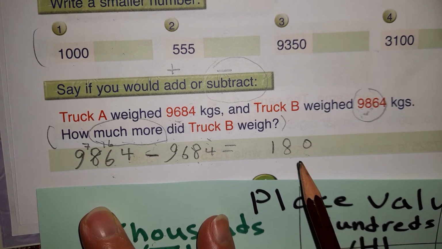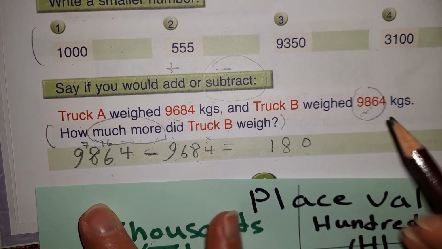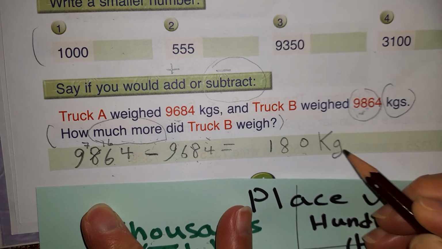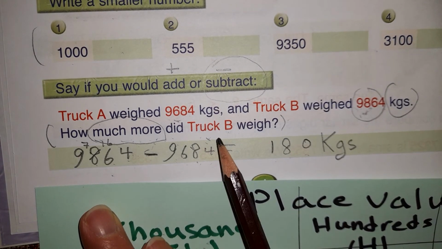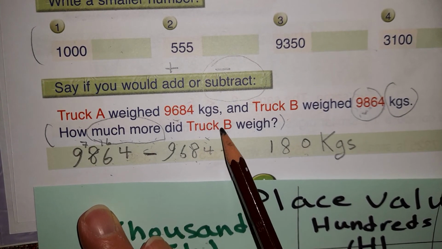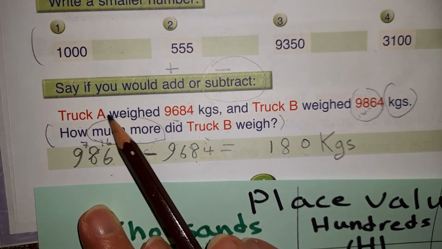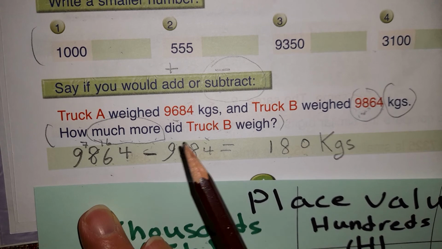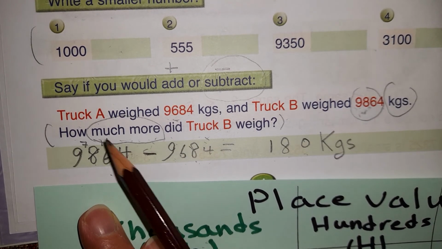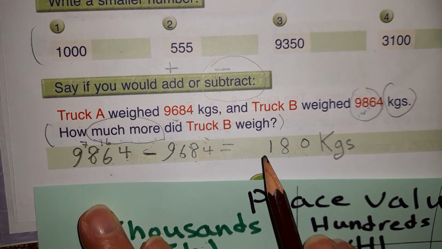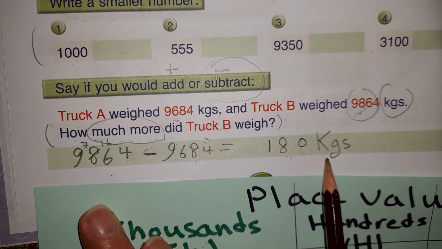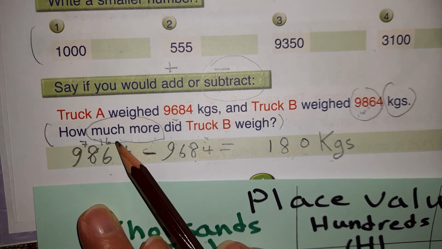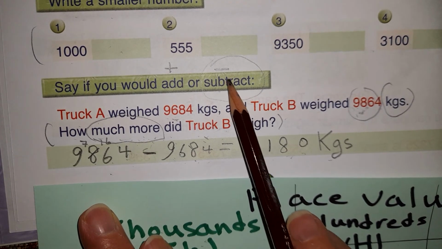And what about my unit? You need to label your unit. It is what? Kilos. So truck B is greater than or more than truck A. يعني truck B وزنه أتقل من truck A ب 180 kilos. Okay, so if I have how many more, how much fewer, you need to subtract.